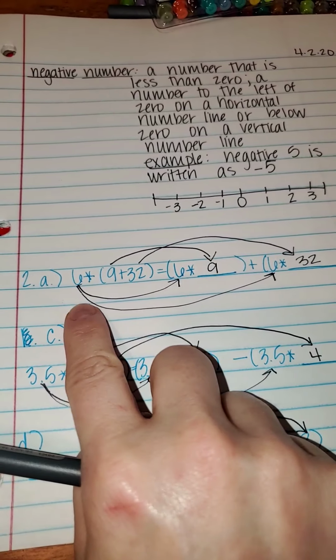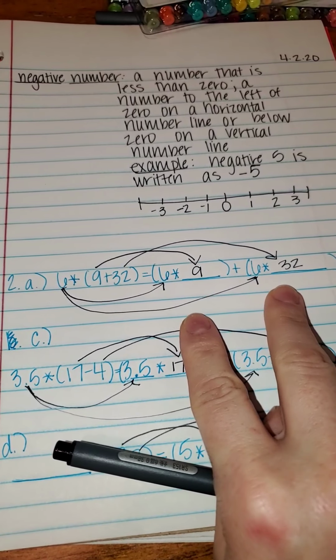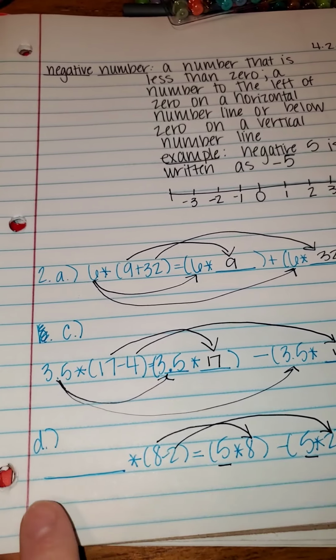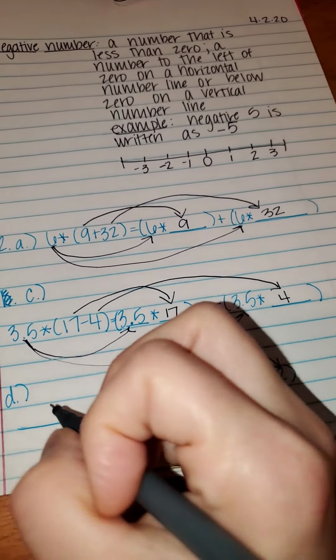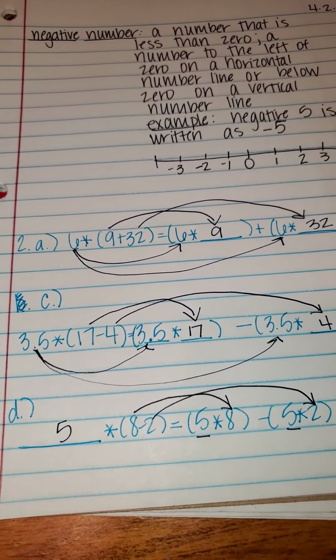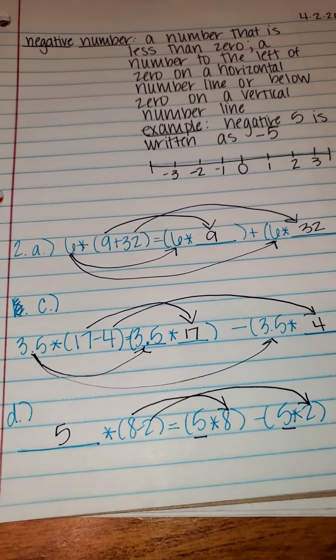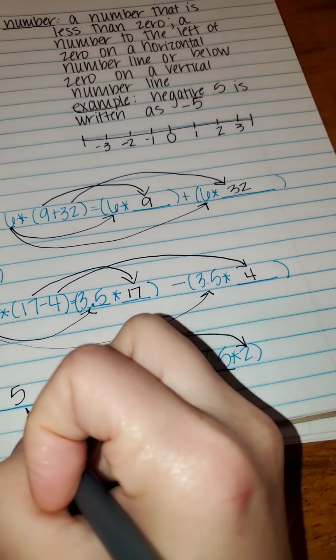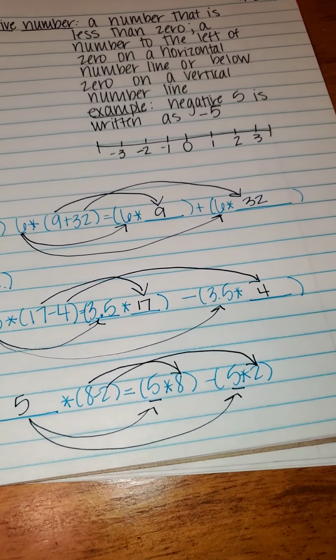Over here, 6 is listed once. And on this side, 6 is listed twice. Well, over here, we have 5 listed twice. So we only need to list our 5 one time here. And we'll keep working on this. This is something new. Remember, you don't have to solve these. You just need to double check and make sure that you have the same numbers on each side.